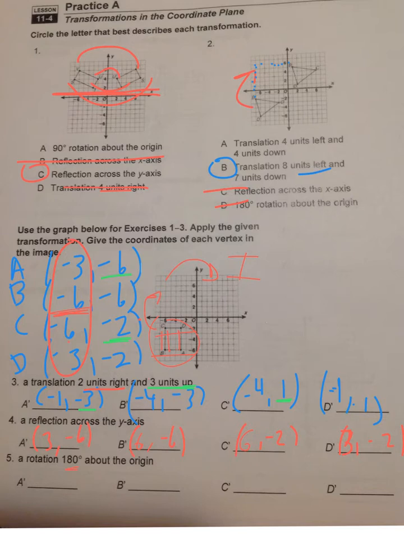Well, because we're rotating it about the origin right here, what do you think is going to happen to this -3, -6 for point A? If it's up in quadrant 1, it's simply going to be 3, 6. And then point B would just be 6, 6. Point C would be 6, 2. And point D would be 3, 2.